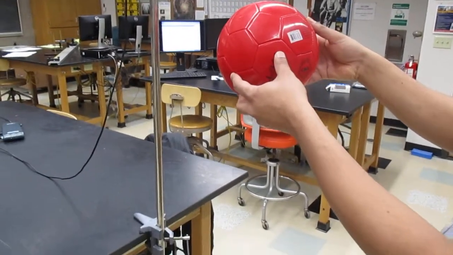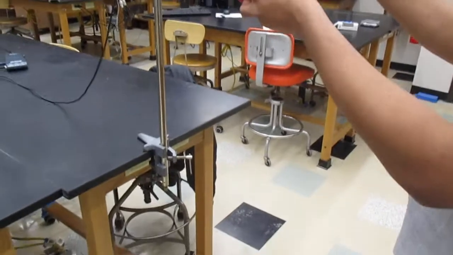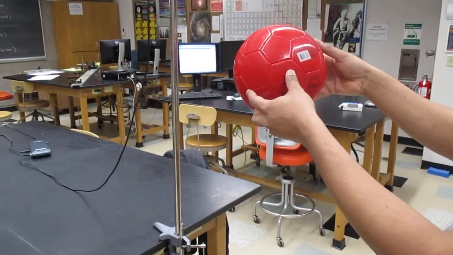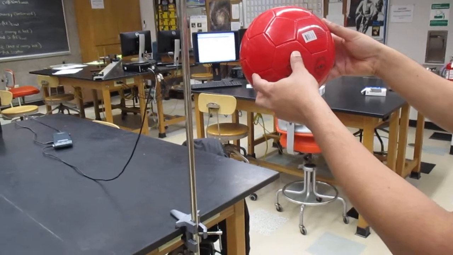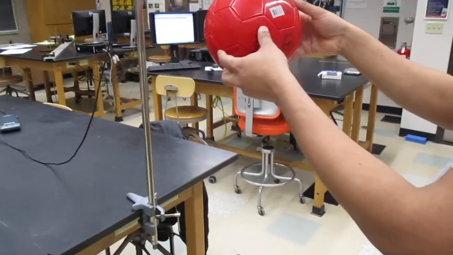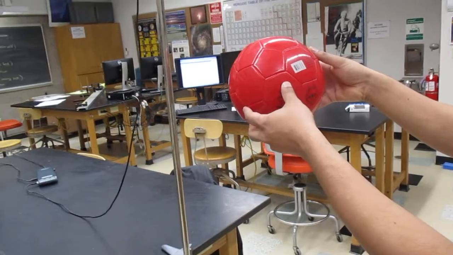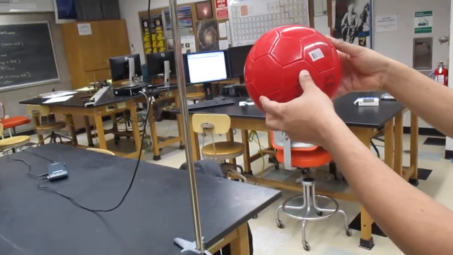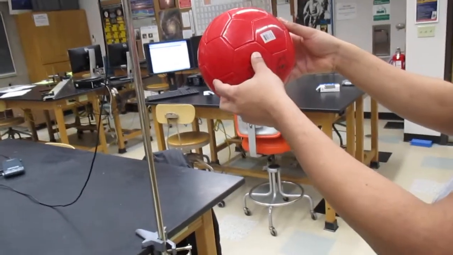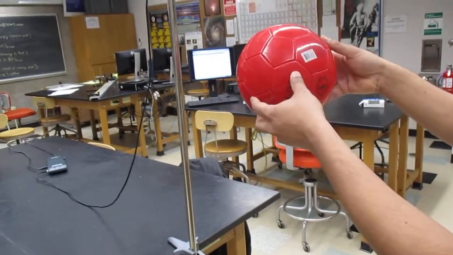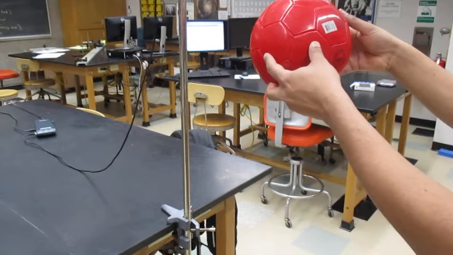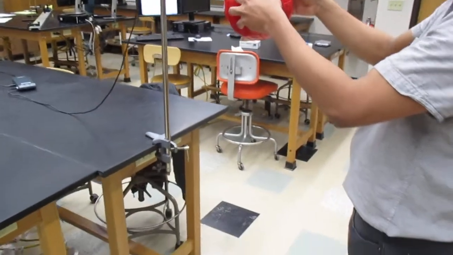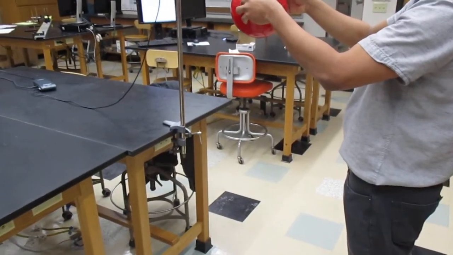And at its lowest, as we will see, as its velocity increases, its velocity will be fastest in that brief moment before it hits the ground, which, since kinetic energy has velocity squared in its equation, means it'll have the highest kinetic energy as well. So let's go ahead and do this experiment and see what happens here.